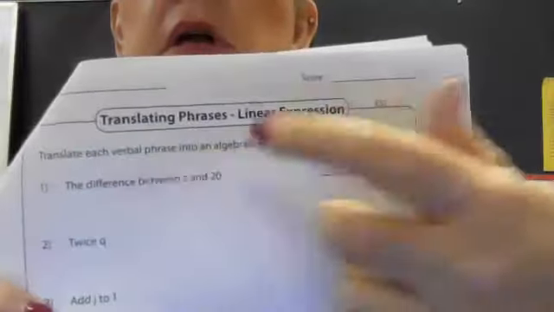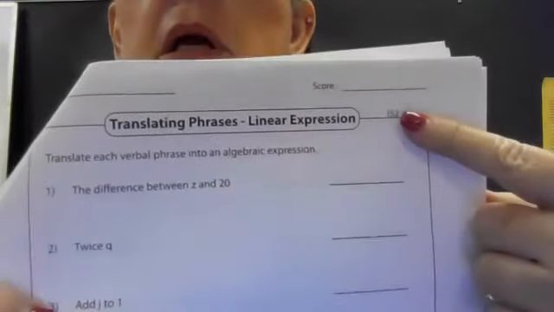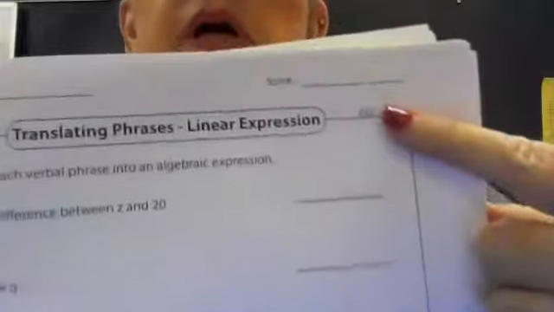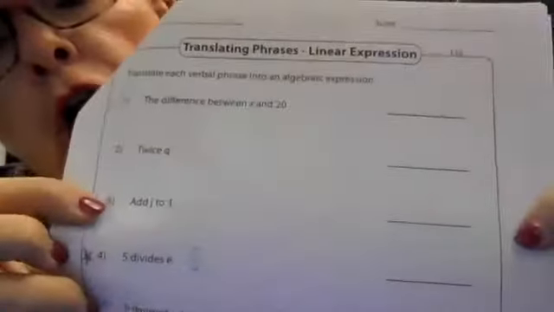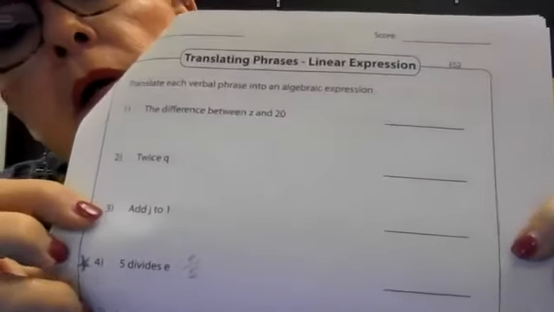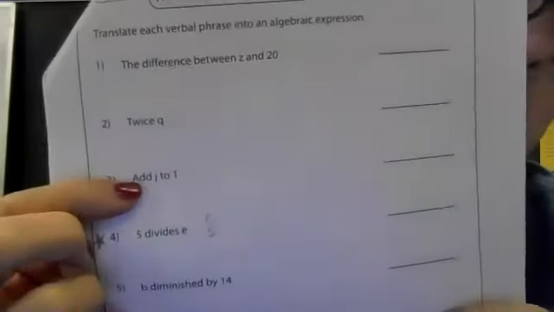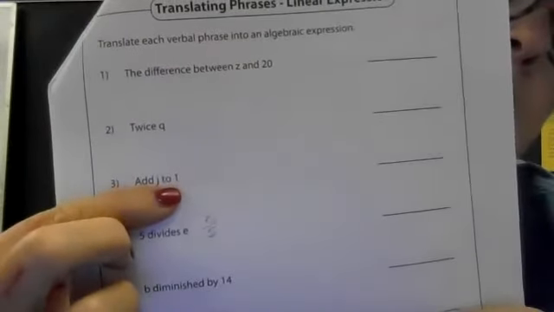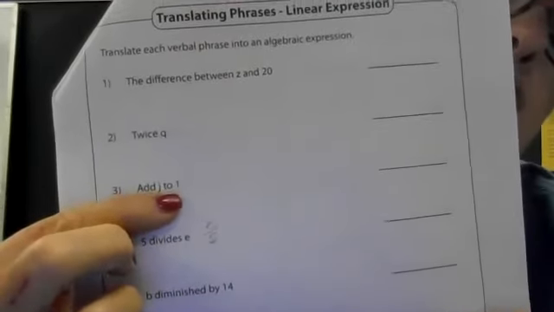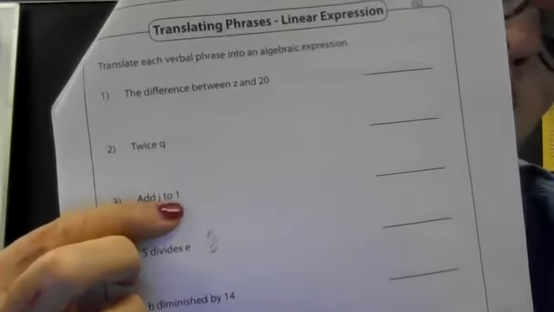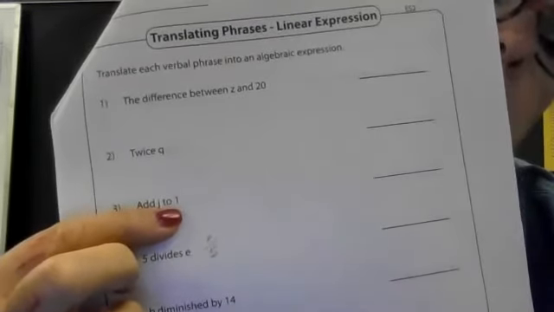It's number 3, and it's on ES2. ES2, number 3. And if you numbered your pages like me, it's on page 4. But this one says add J to 1, and on the answer sheet, it has J plus 1. Change that to 1 plus J.